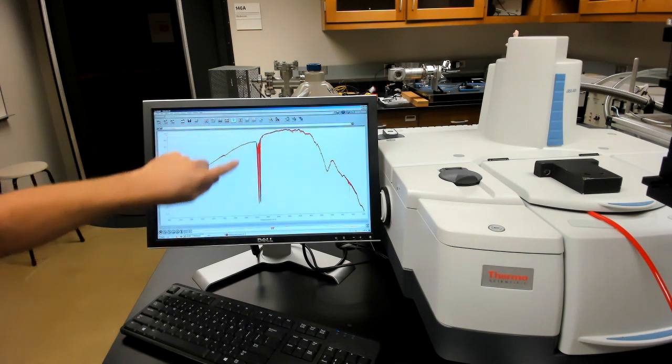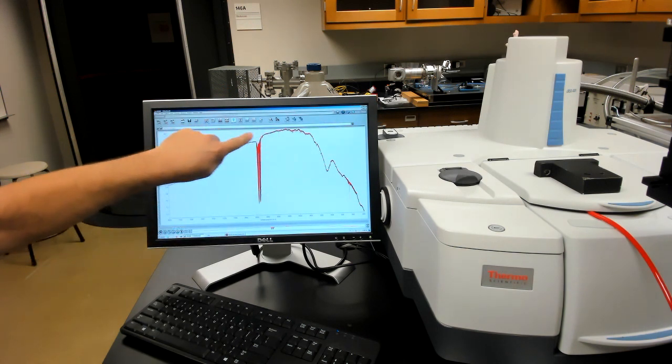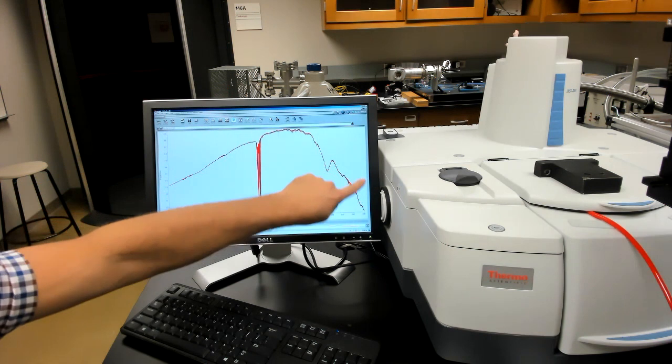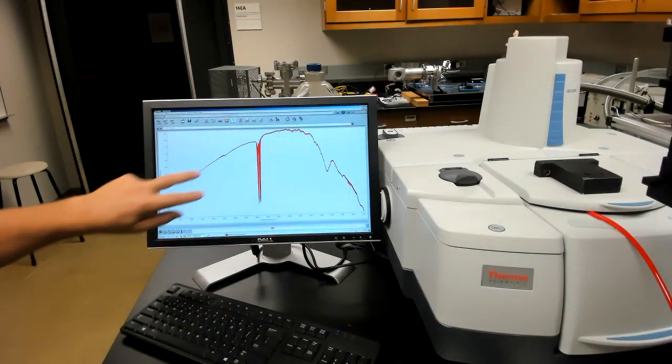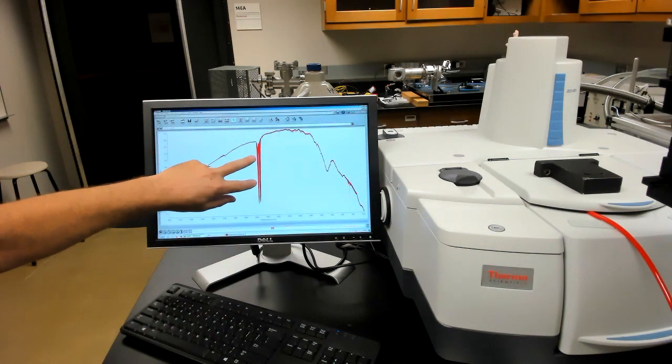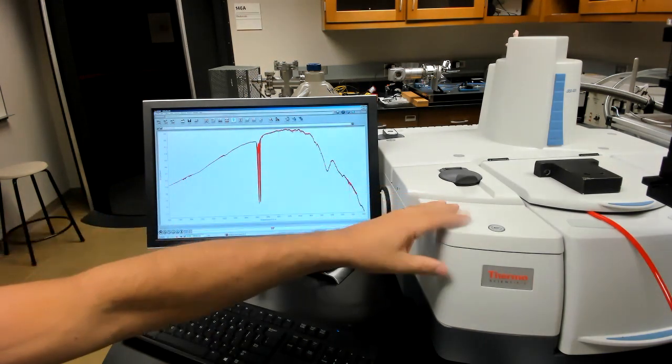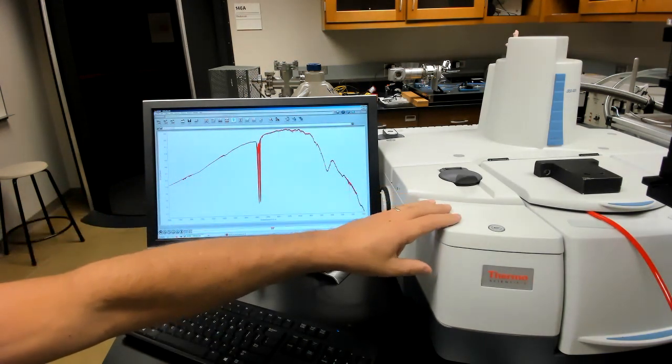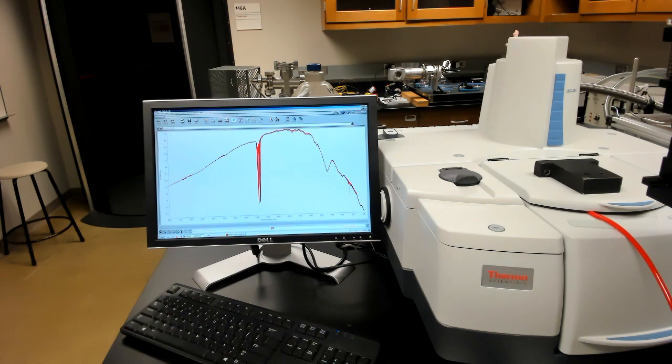There's still a relatively strong signal from carbon dioxide, meaning that this is not so much due to the gas in the cell as it is due to other carbon dioxide inside of the spectrometer itself, which isn't that surprising. Actually, somewhat surprisingly, this stray carbon dioxide isn't going to cause us any problems whatsoever.